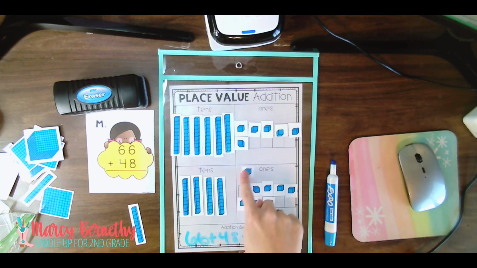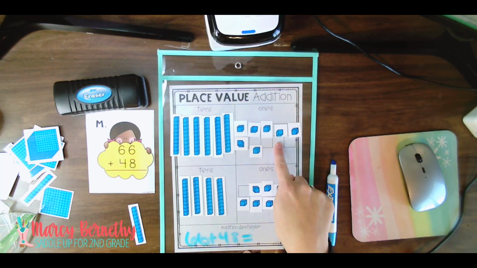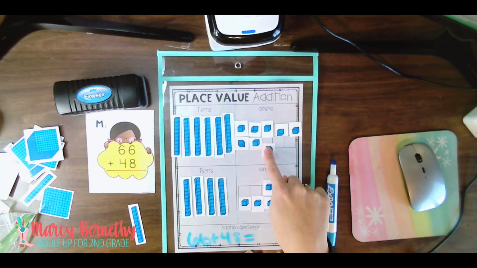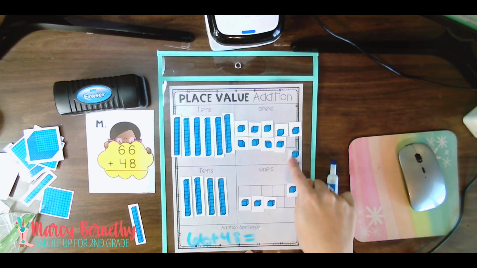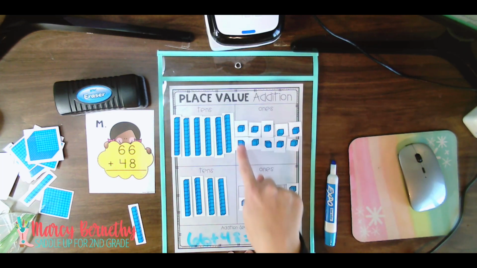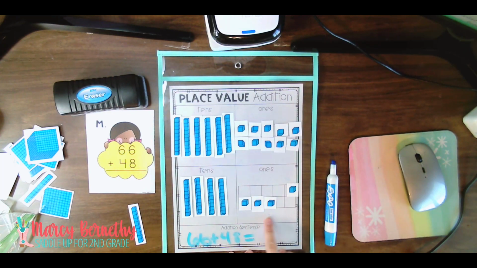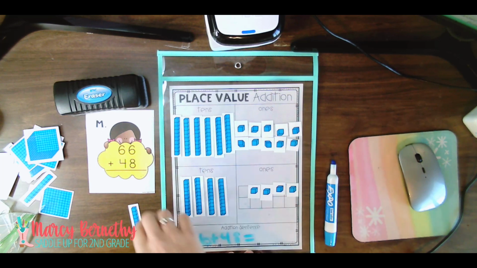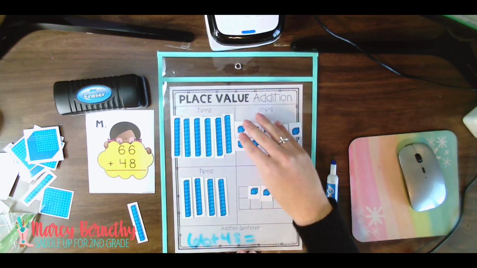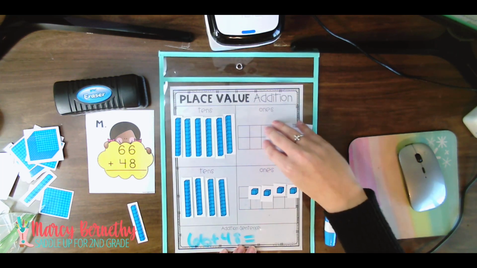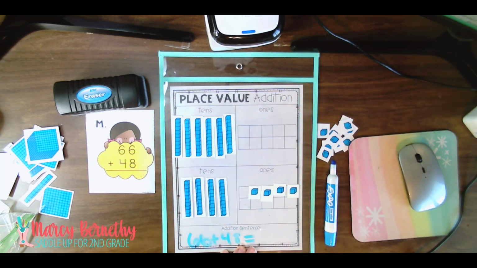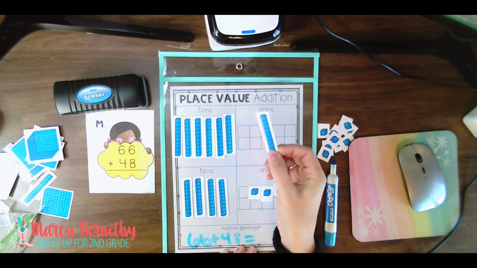So I like this because it has the 10 frame built into it. So I might have them actually fill up their 10 frame. So we created a 10. We have 4 left down here at the bottom. And so once they know that their 10 frame is completely filled up, they know that they can physically take these 10 ones and they can exchange it for a tens block.